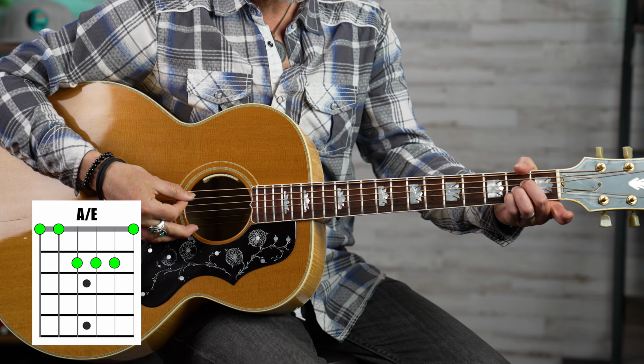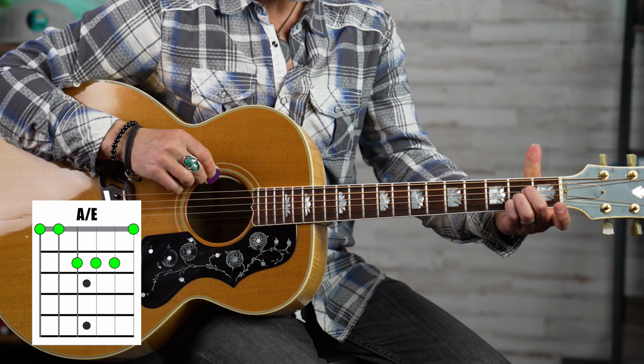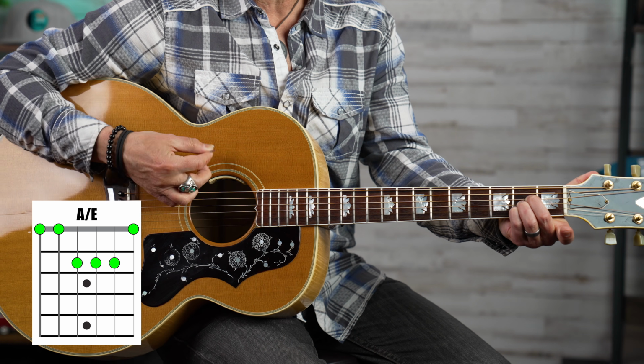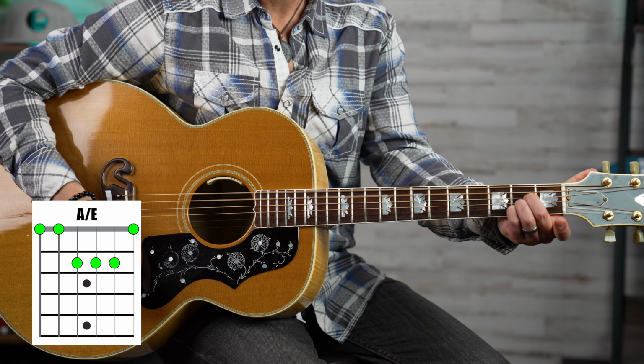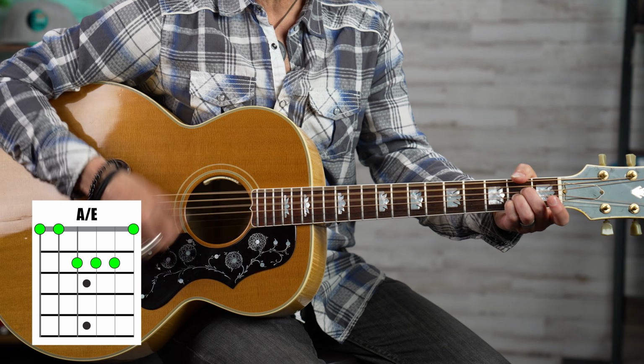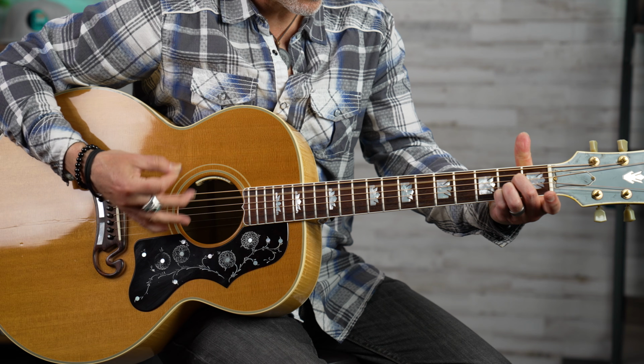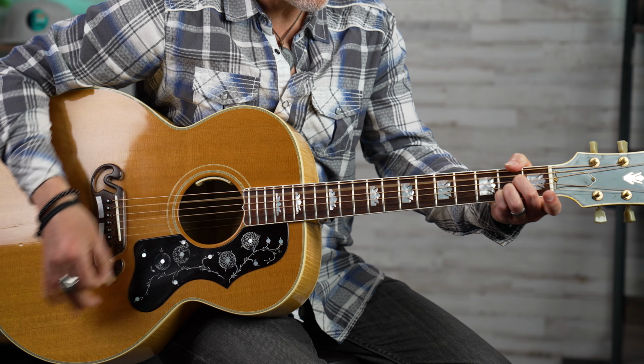So here's the A chord. So instead of me muting that top string with my thumb, I'm just going to leave it open. So again, you can hear that A chord, but it's not as robust sounding as the A/E. Again, you could use this for country and western. You've heard that sound before a lot, right? So you could also do this with the A minor.